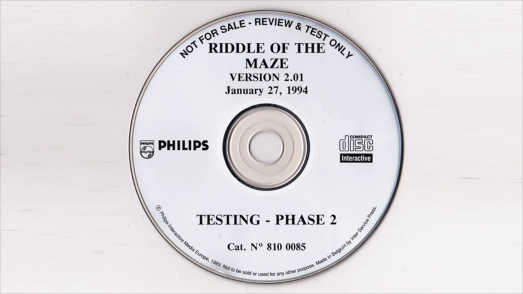This is not really a disc. This is a building in the shape of a disc, a maze. To begin your journey through the maze, click on the doorway in the distance.